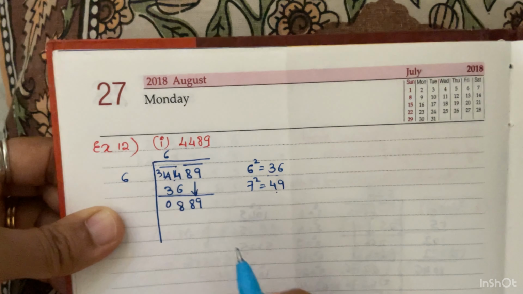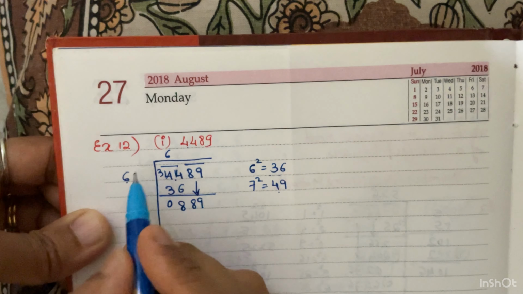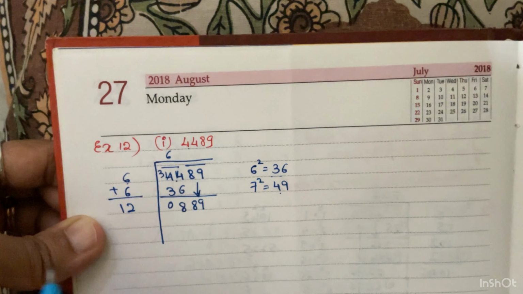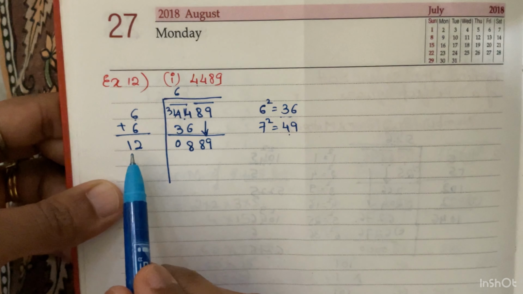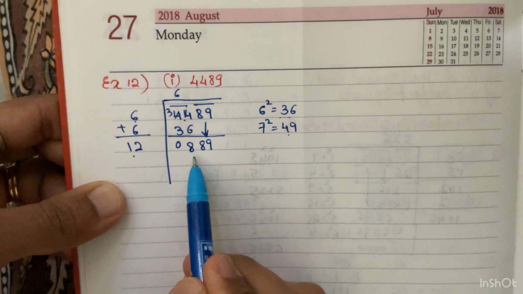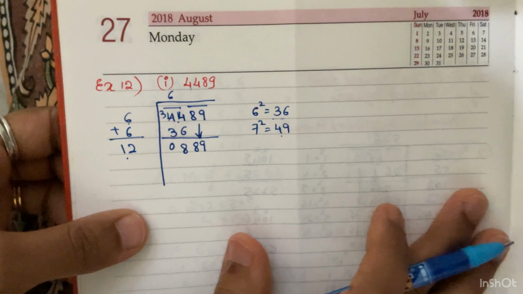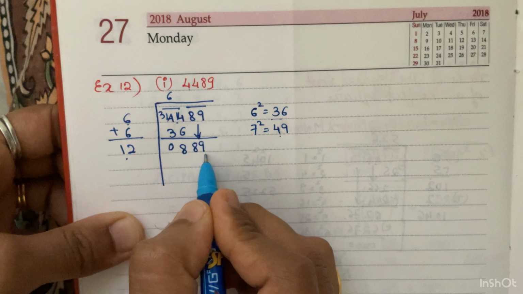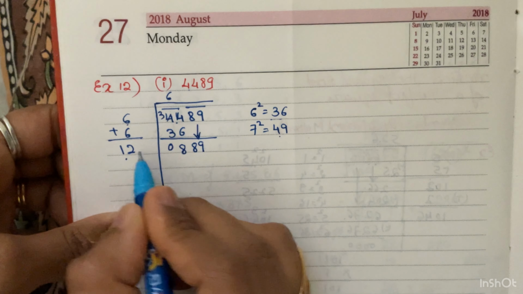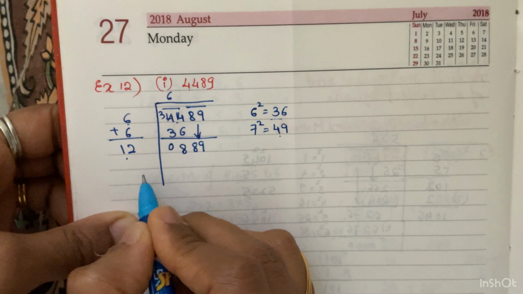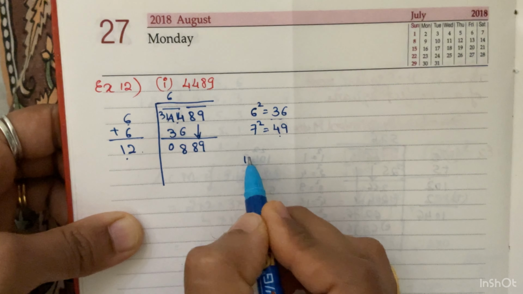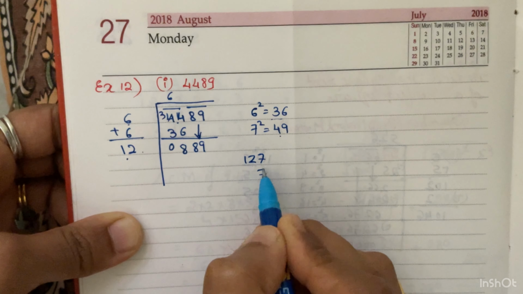Now 6 plus 6 we need to add. I'll get 12. Then we have to multiply with the 2. Okay, now we got 12. Here we are having 889. Now which number will we choose? If I take 5, 5 5s are 25. If I write 6 here, 6 6s are 36. Okay, so if I write here 127, okay, 7 7s are 49.